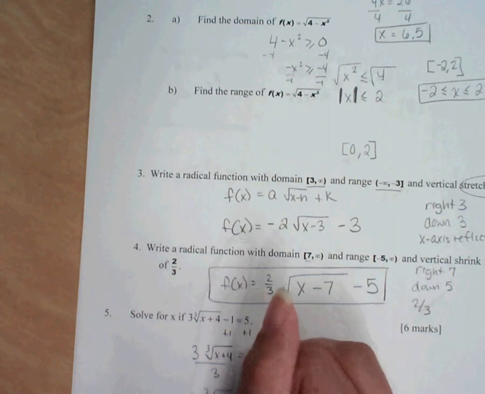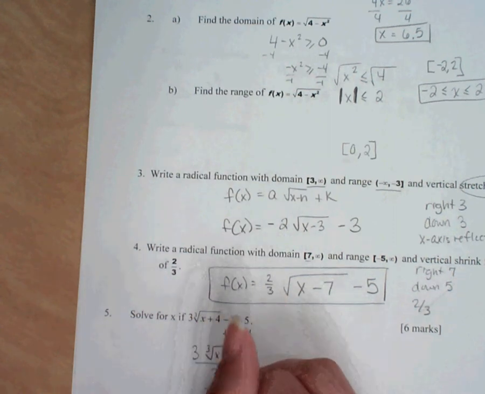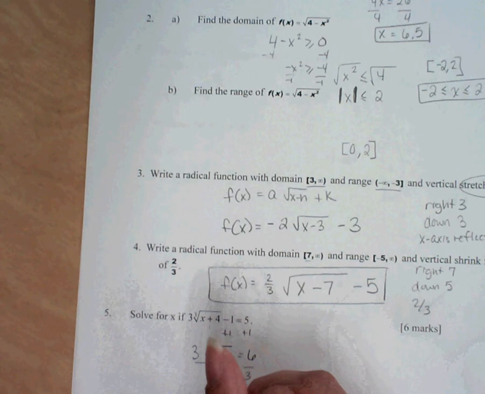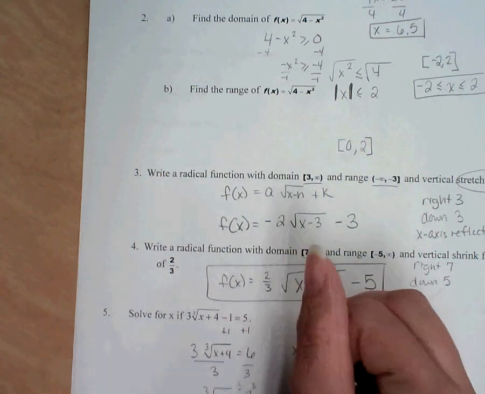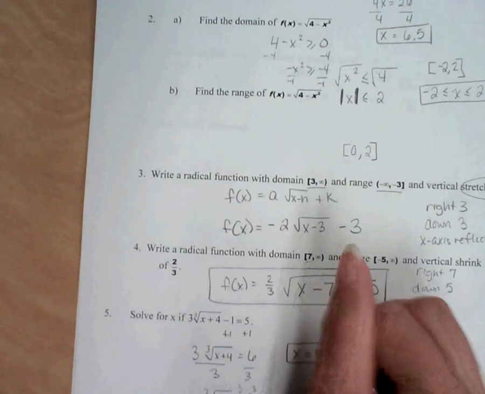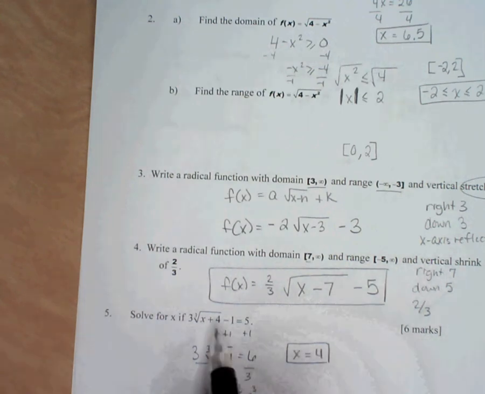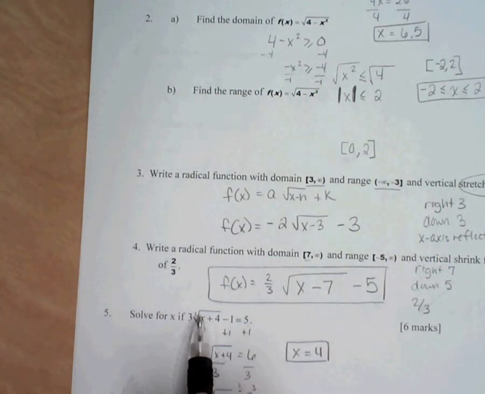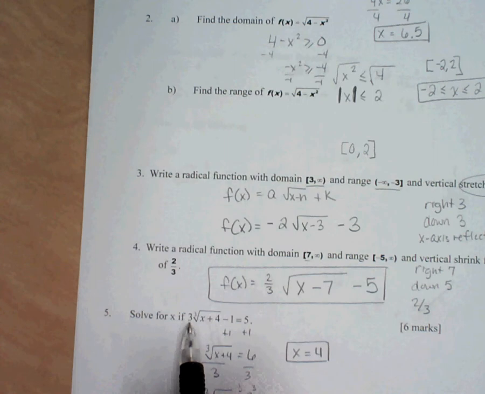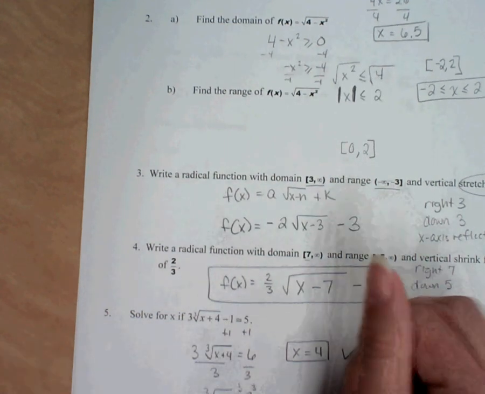Now I'm going to cube both sides. X plus 4 is equal to 8. Subtract 4, x is equal to 4. If I plug that back inside of this, 4 plus 4 is 8. The cubed root of 8 is 2. 2 times 3 is 6. Minus 1 is 5, so that checks.